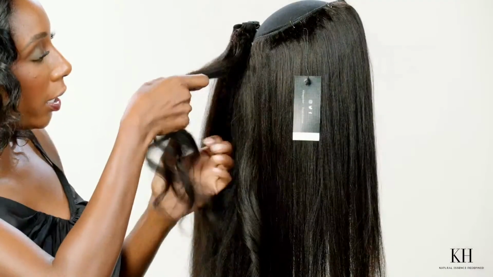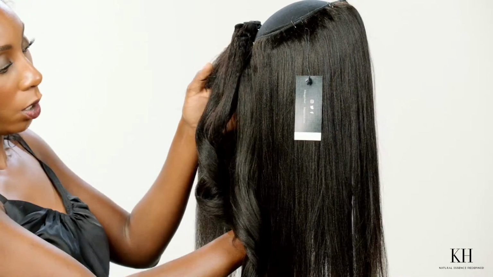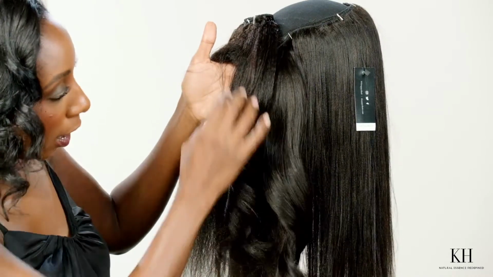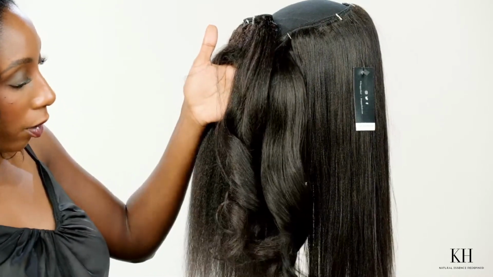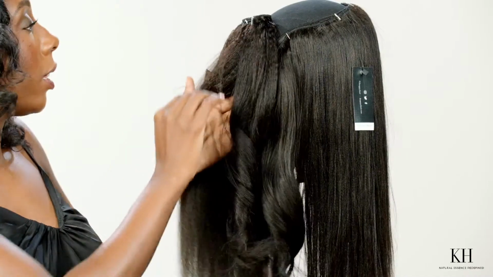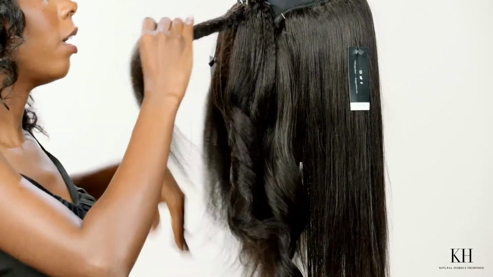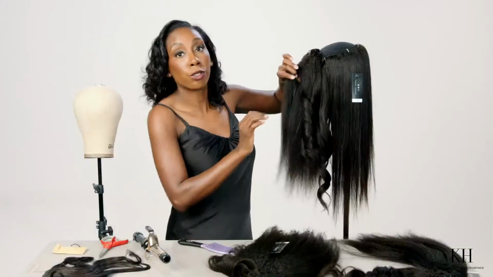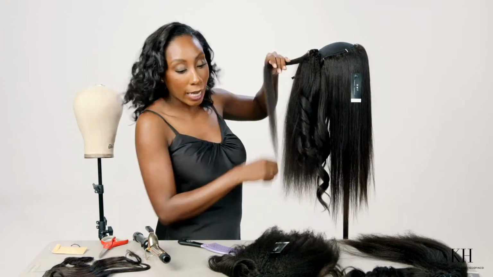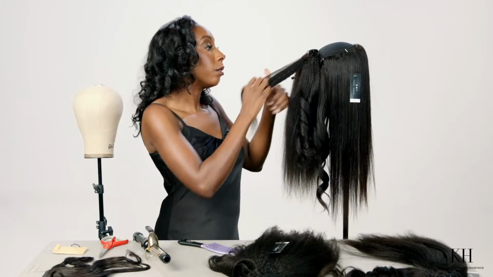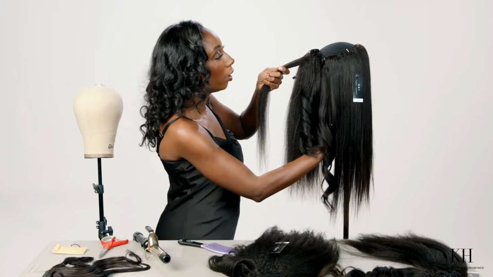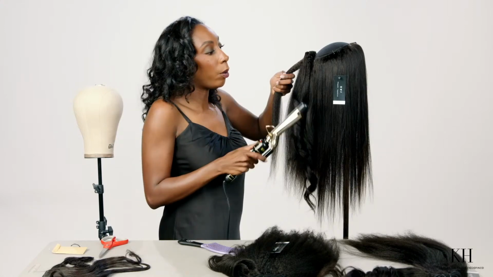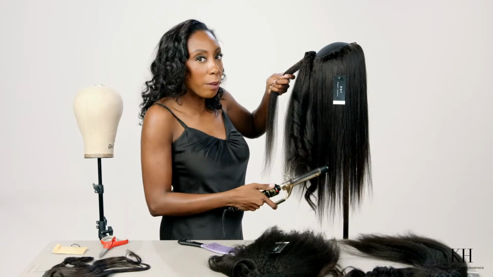So here is a Natural Coarse weft compared to Natural Straight. Again, they both can be curled. They both can be heat styled. I'm going to turn up the heat just a bit, just to show you how straight I can get Natural Coarse. And I could do the same for Kinky Coarse because it's human hair. When you add heat, the hair will become straighter. But we really don't need to add more heat with Natural Straight because it's already straight.